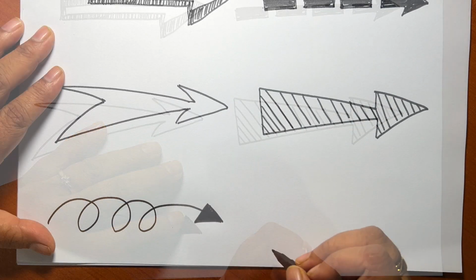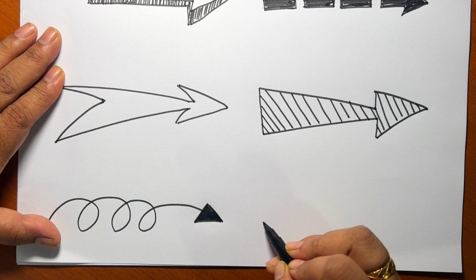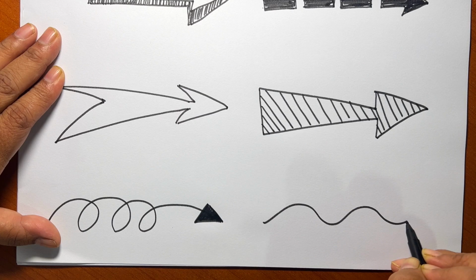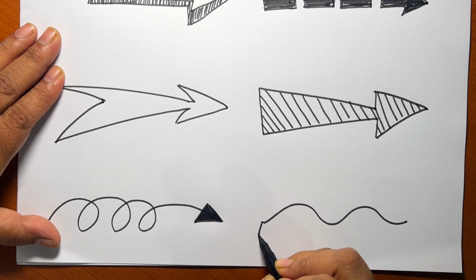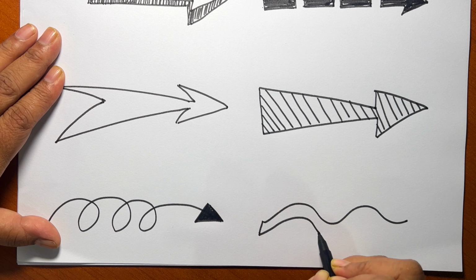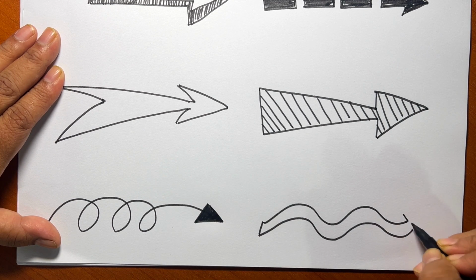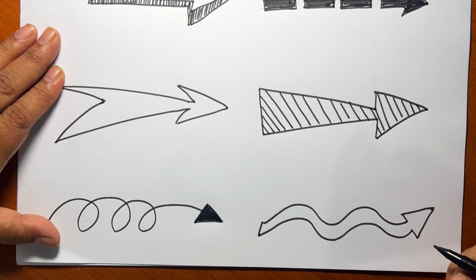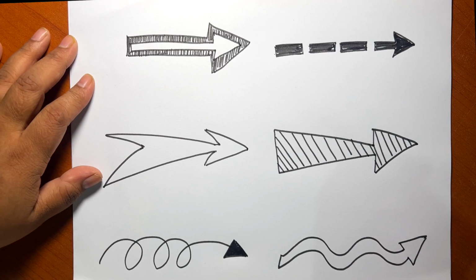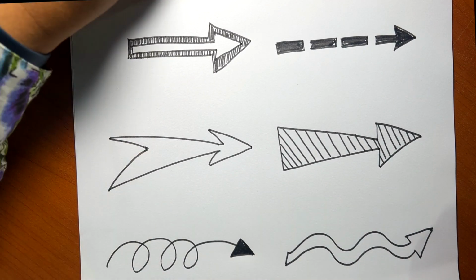There you go. Let's try another sort of a wavy arrow. I draw the arrow tail, then I just go up, I follow the wave that I've just drawn. Again, when you come to the arrowhead, we have 6 arrows ready. Let's try and highlight them before we move on to our next arrows.